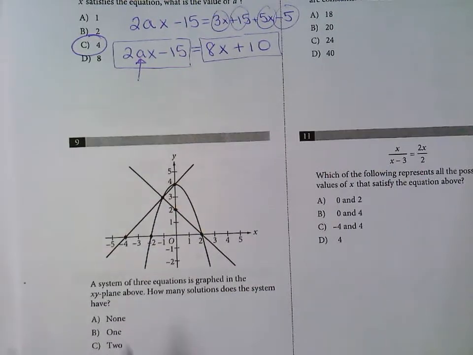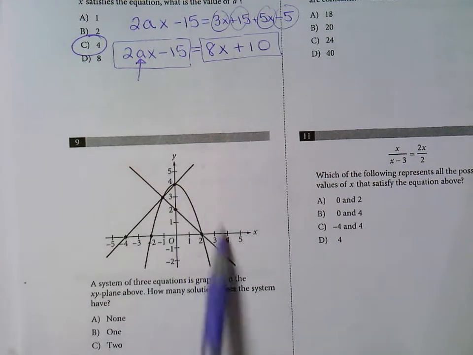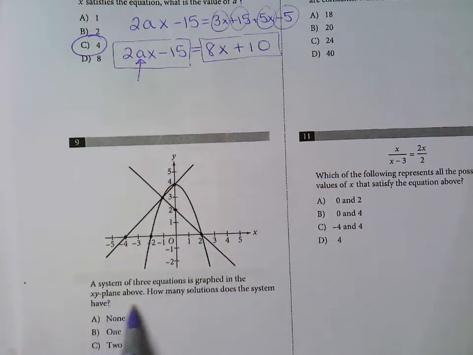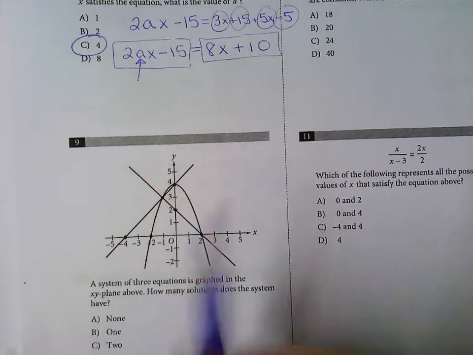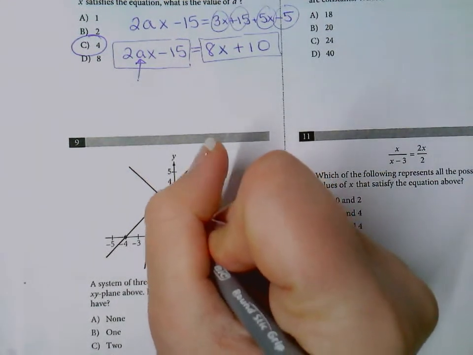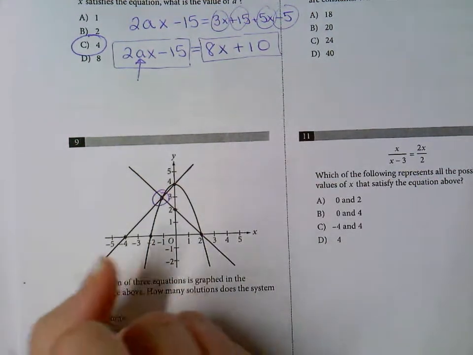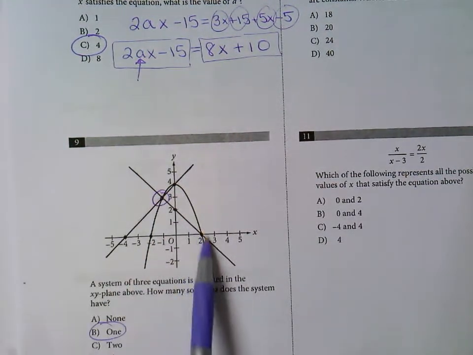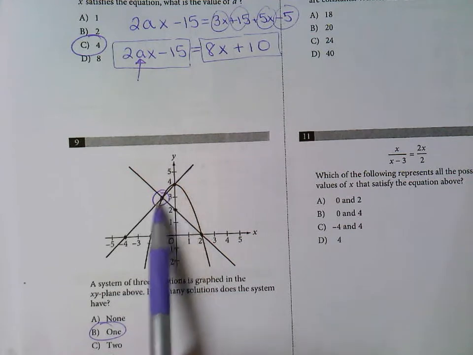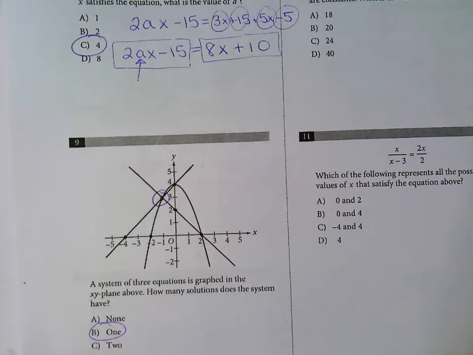A system of 3 equations, we've got a parabola and 2 lines, is graphed in the xy plane. How many solutions does the system have? So the 3 equations, they have to intersect all of the other equations. So it's only going to have that one solution point where the lines are intersecting the parabola at the same time. These other intersection points don't count because not all 3 lines are intersecting at that point.